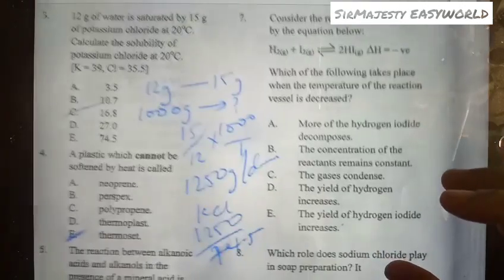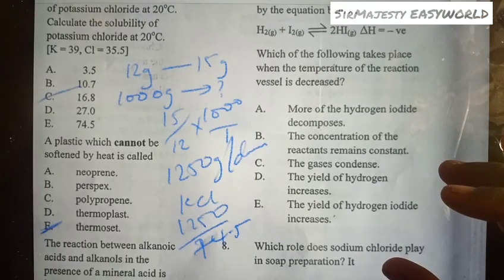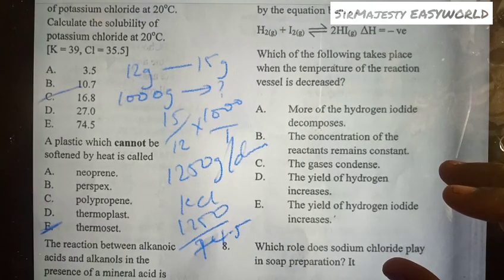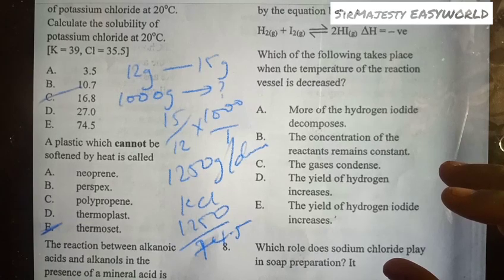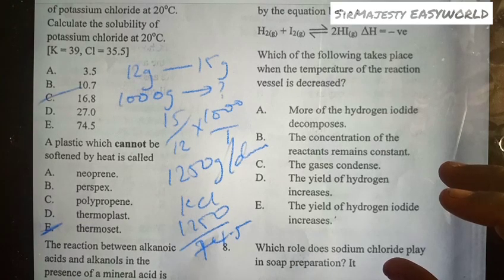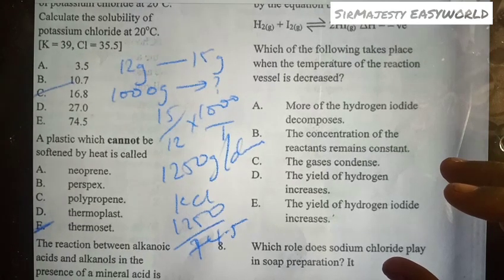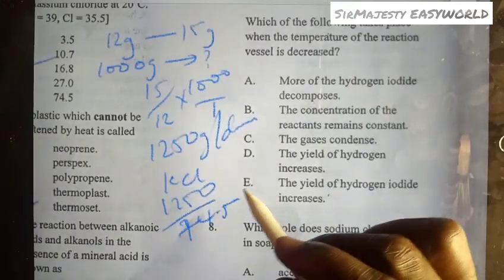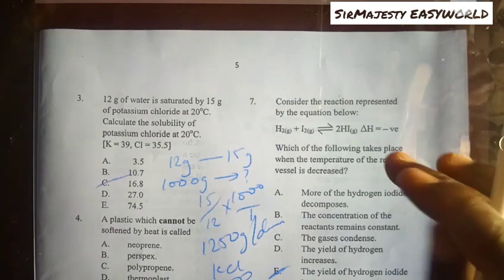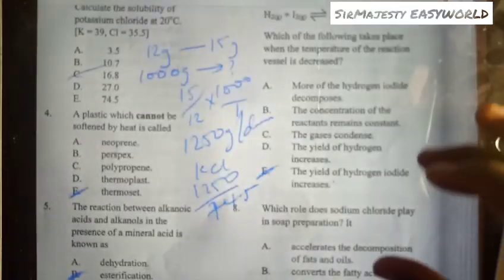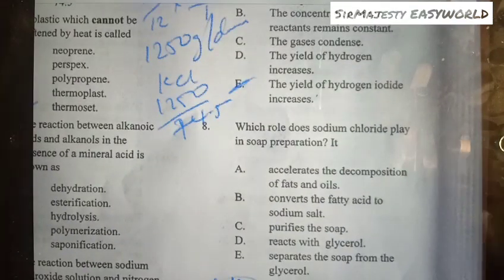B says the concentration of the reactants remains constant. No, the gases condense. Then option D says the yield of hydrogen increases. It's not true. Then E says the yield of hydrogen iodide increases. Yes, because the equilibrium position will shift to the right, favoring more hydrogen iodide. So the next question, number 8, says which role does sodium chloride play in a soap preparation?